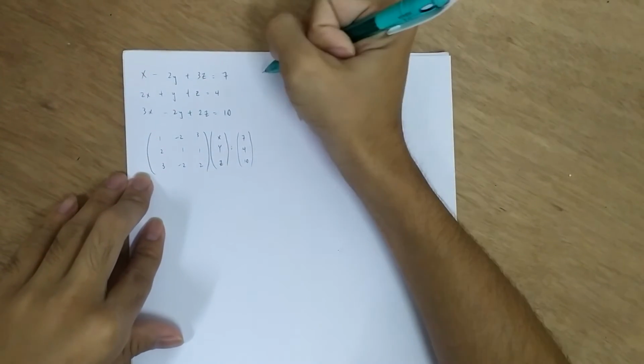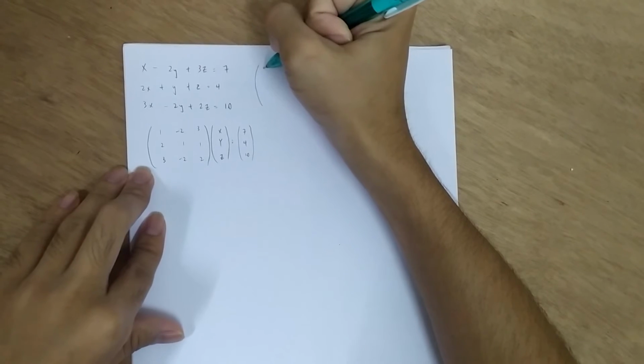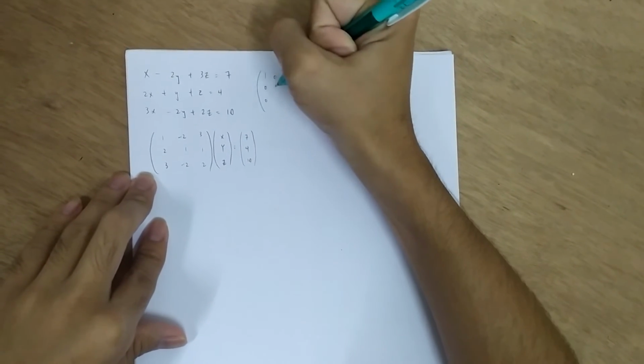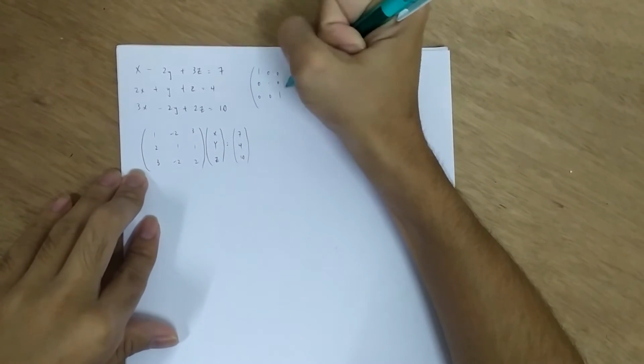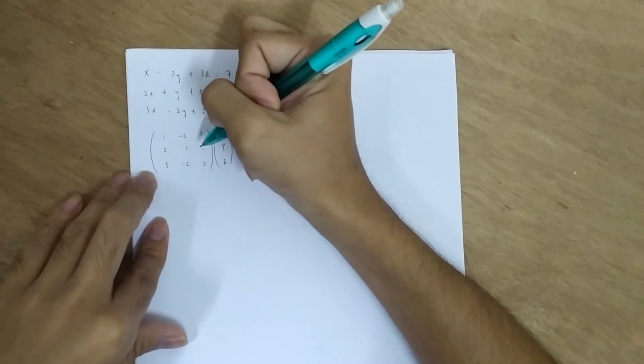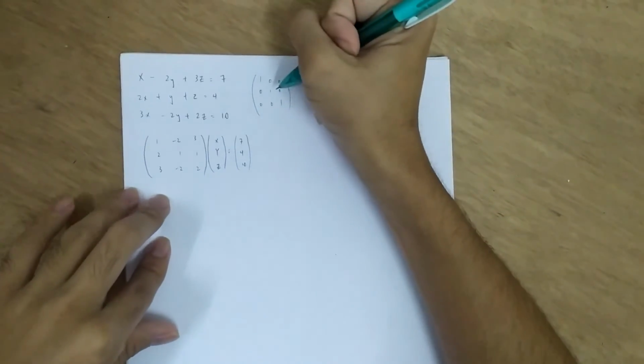For the ERO form, as we know, it is 1, 0, 0, 0, 1, 0 and 0, 0, 1. So I need to change this element to this element.